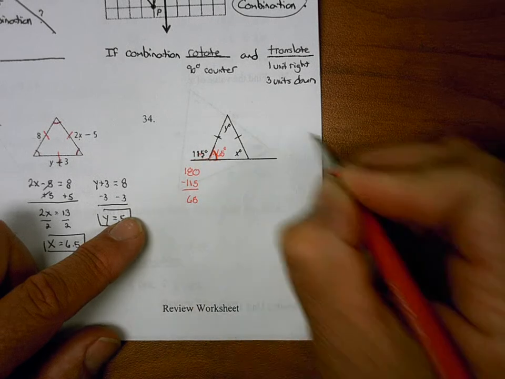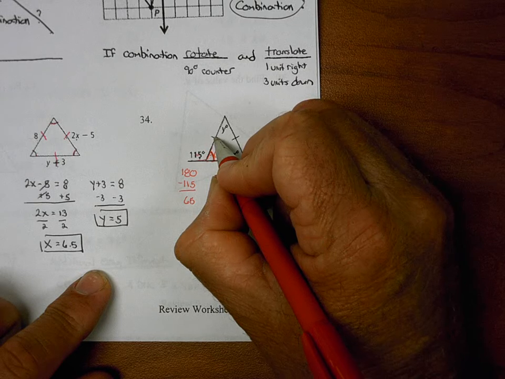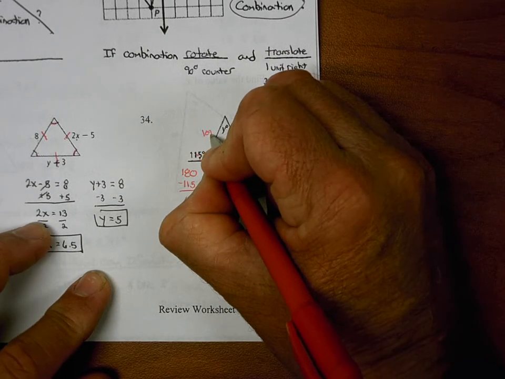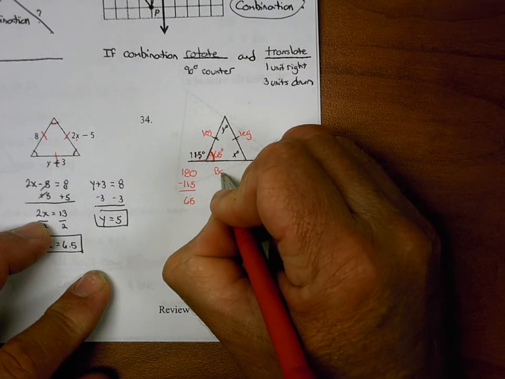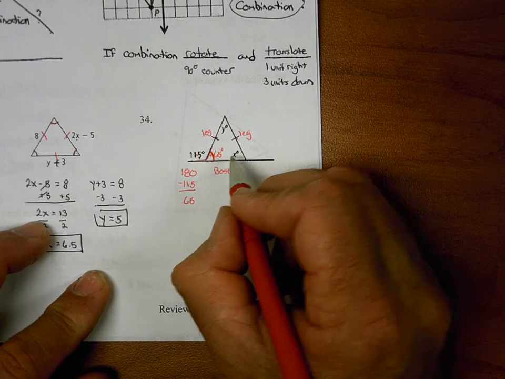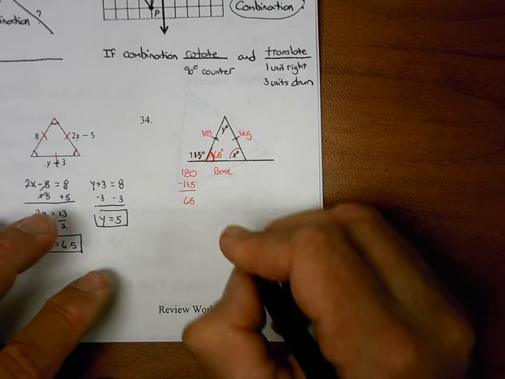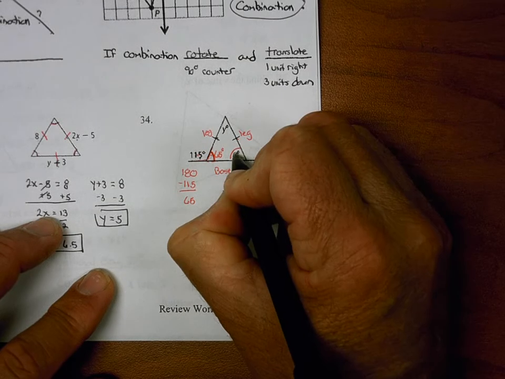Now, this triangle right here is an isosceles triangle, as indicated by the two equal sides. So that means both of these sides are my legs and the bottom side is my base. So the angles that run along the base are called the base angles, and they're equal. Therefore, in number 34, x is going to be equal to 65 degrees. Okay, so I can put a 65 here.